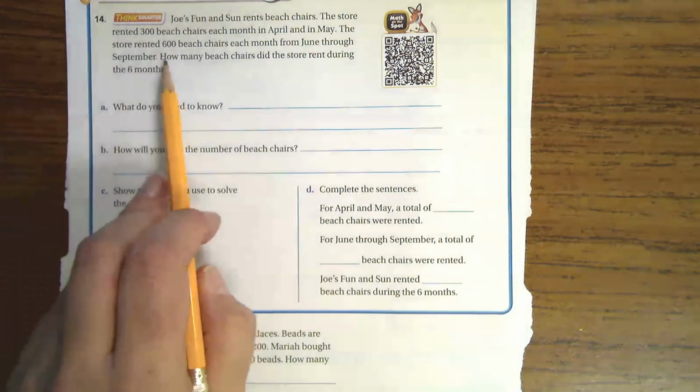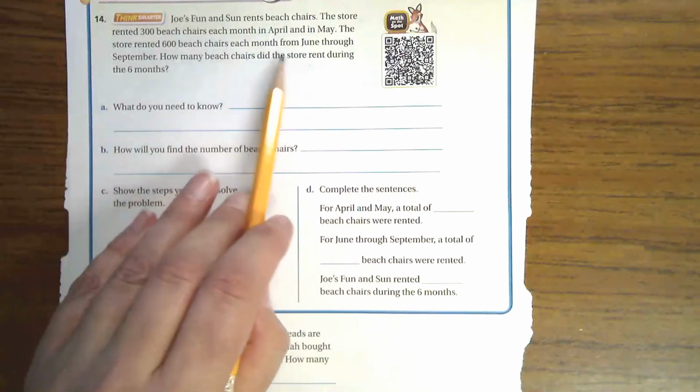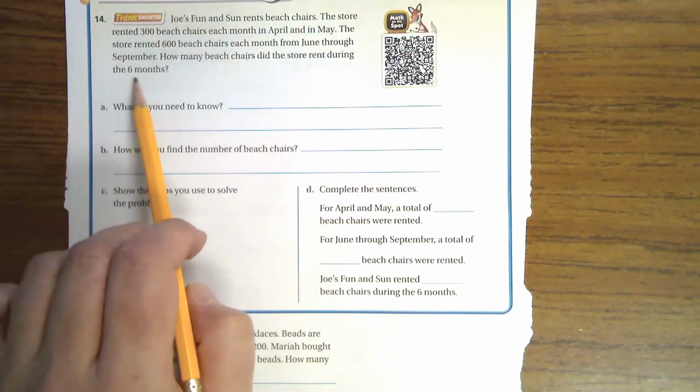Joe's Fun and Son rents beach chairs. The store rented 300 beach chairs each month in April and in May. The store rented 600 beach chairs each month from June through September. How many beach chairs did the store rent during the 6 months? All right. What do we need to know? Let's see, what's the question asking? How many beach chairs did the store rent during the 6 months?